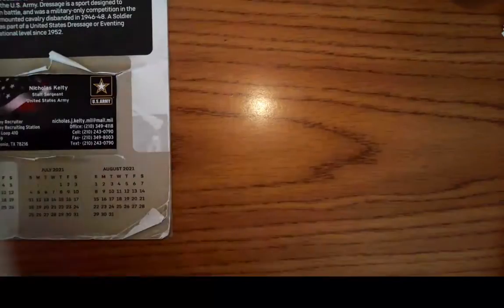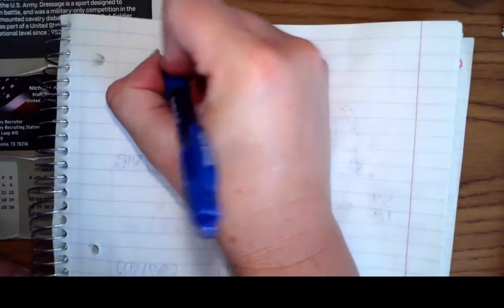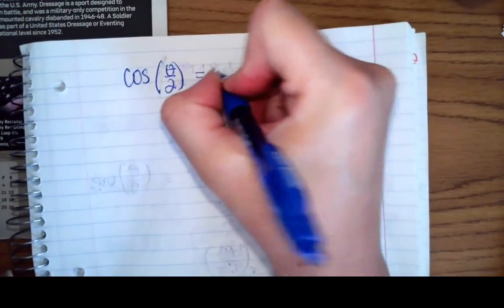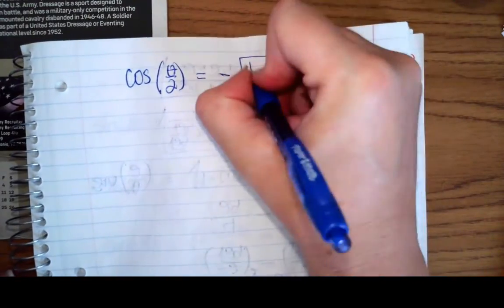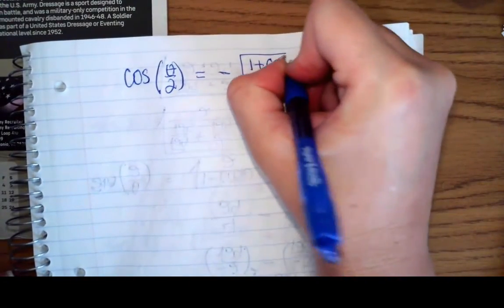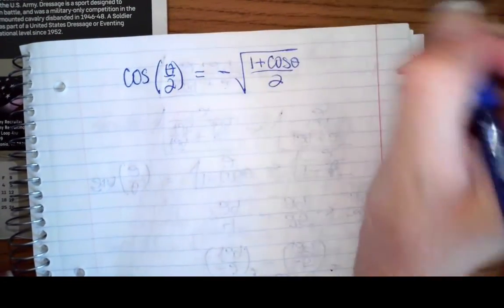All right, so now I'm going to do cosine of theta over 2. I know that cosine is negative in quadrant 2. So I've got the square root of 1 plus cosine theta over 2.